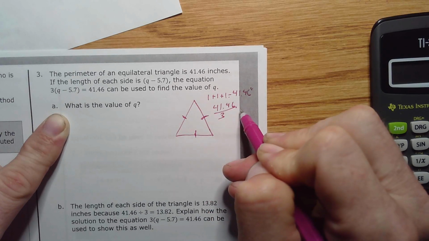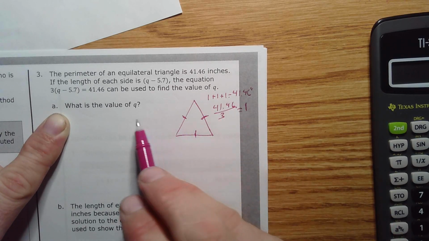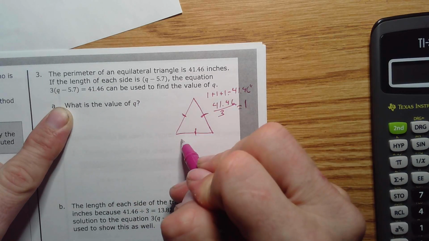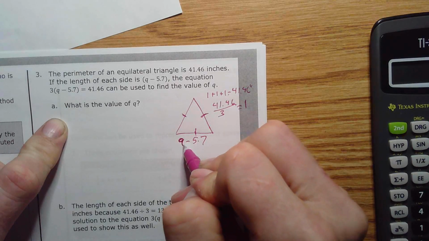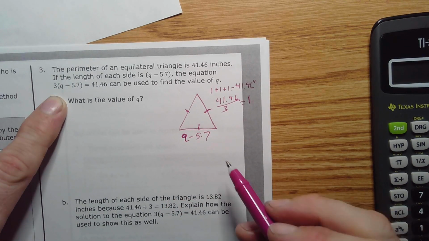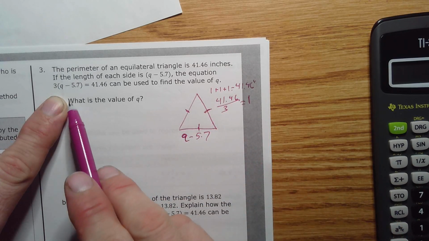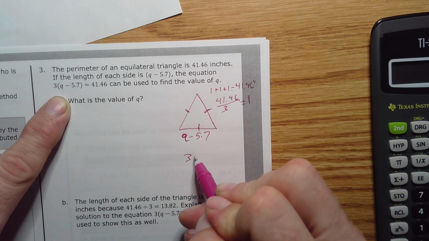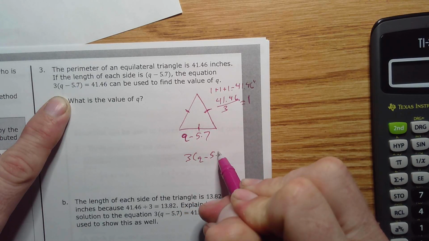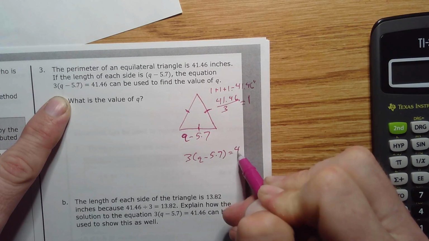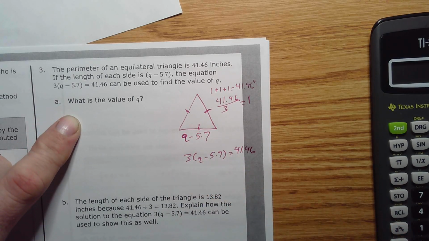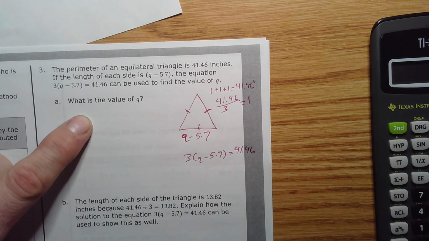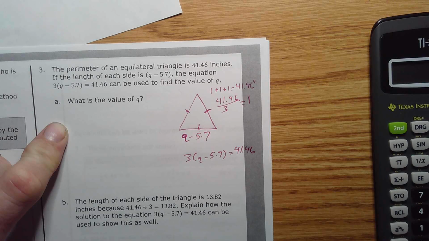divided by 3 equals each one of those. Okay, the length of each side of the triangle is Q minus 5.7. Q minus 5.7. The equation 3 times Q minus 5.7 equals 41.46 can be used to find the value Q, right? So what is the value of Q?